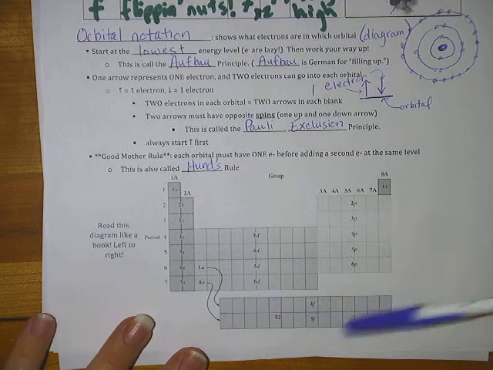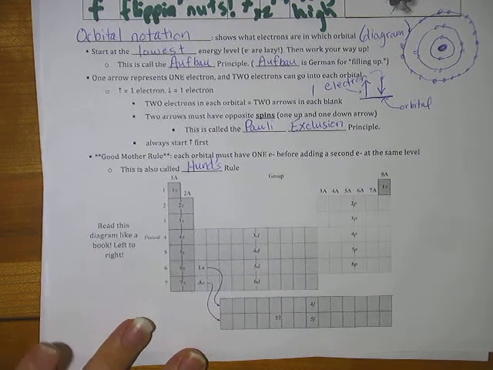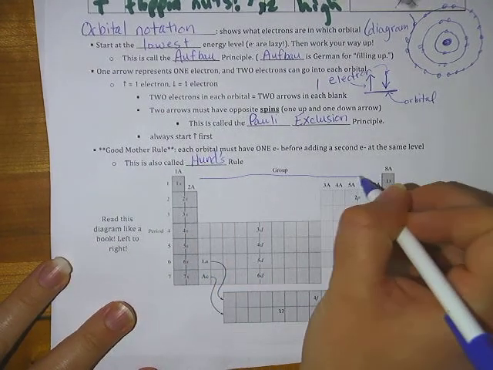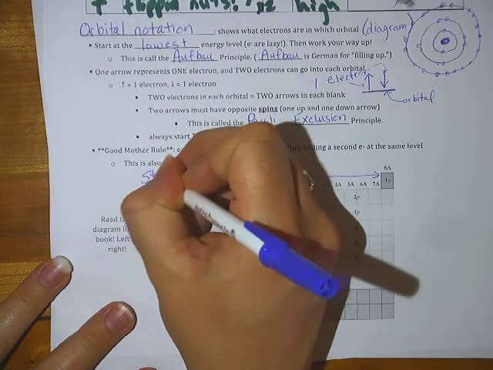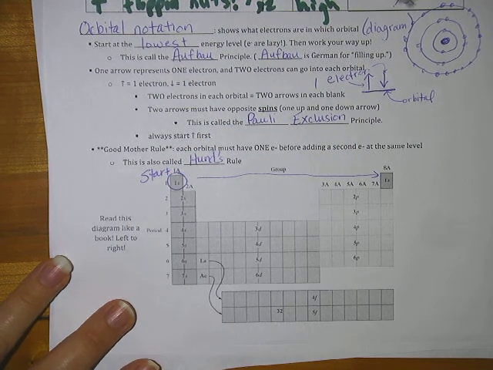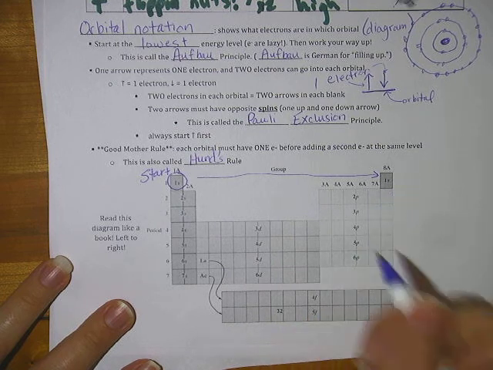Here's a diagram that can help us make an orbital notation diagram. And we always read this diagram like a book from left to right. So it always goes like here. You start at the top. I should say, start where helium is. Or sorry, hydrogen. Start with hydrogen and then you move across.